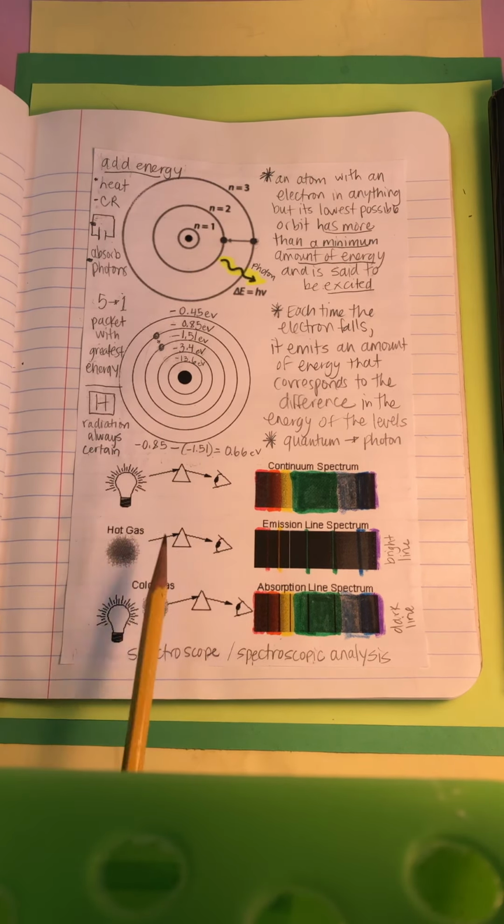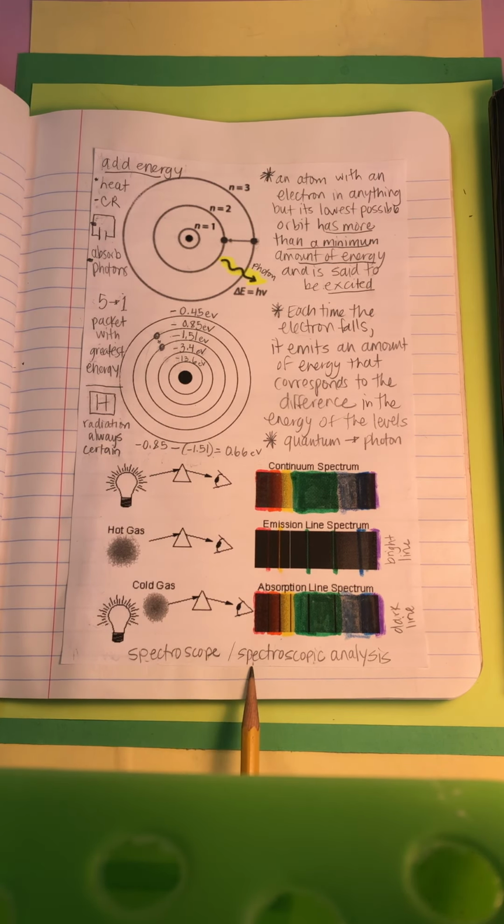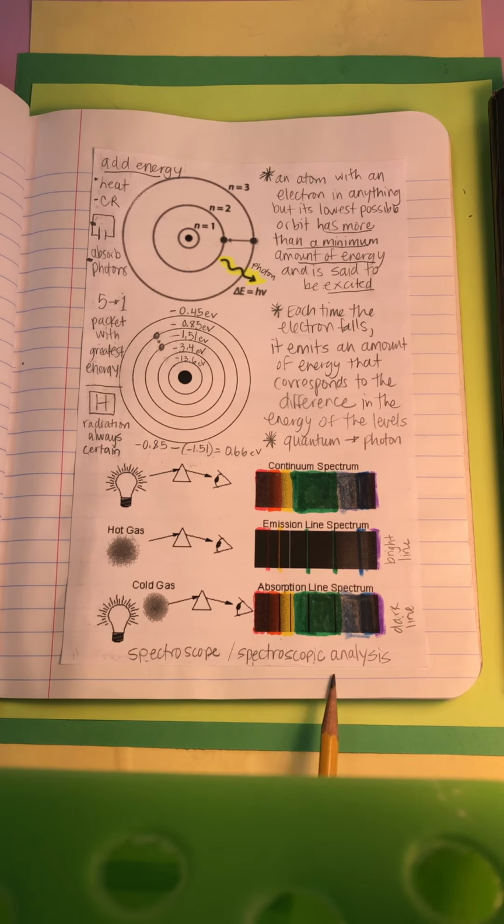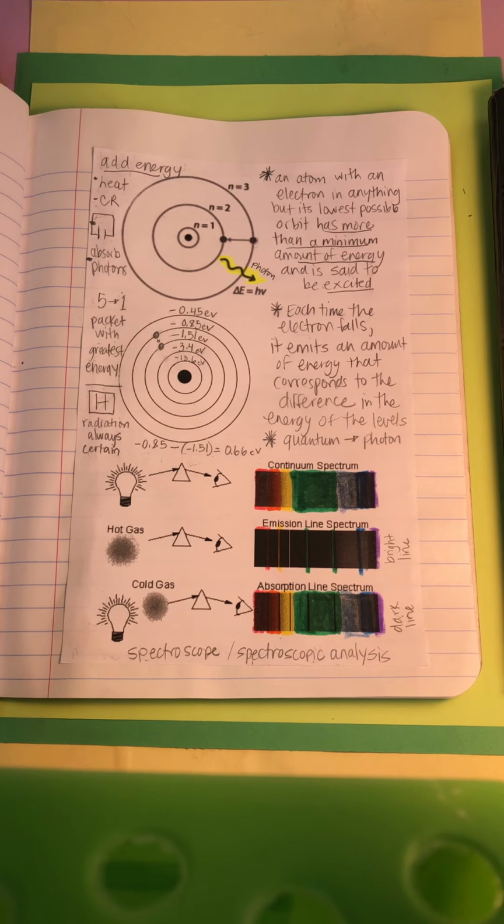Now, when you're analyzing the visible light, you use what's called a spectroscope, and you're doing a spectroscopic analysis. Spectroscopic. There we go. Spectroscopic analysis. All right, just so you get your little Miss Jody pronunciation problems for the day.